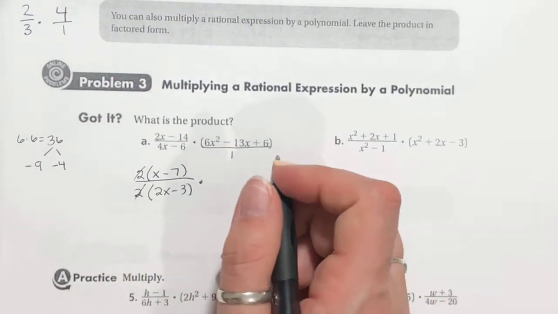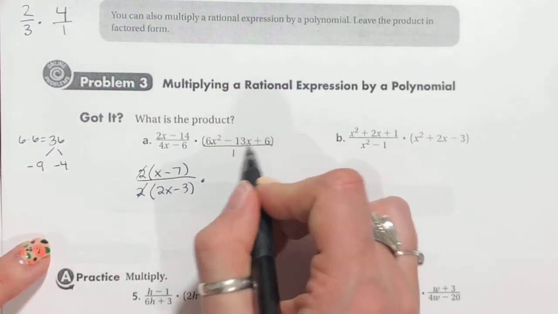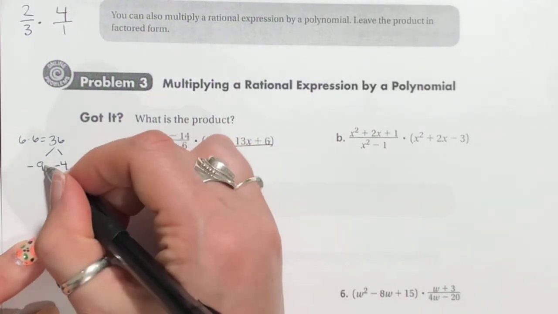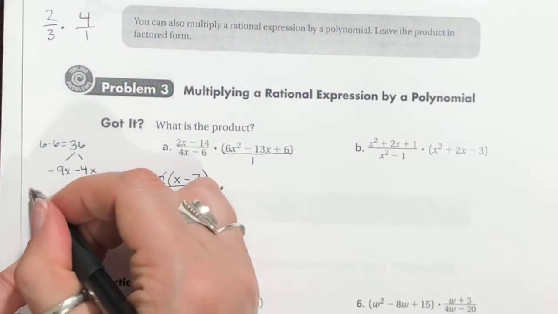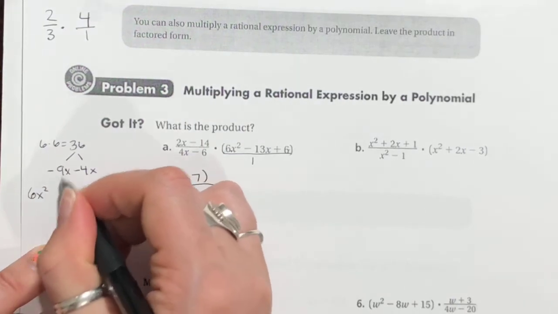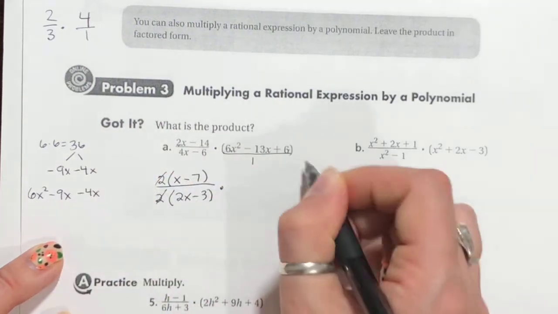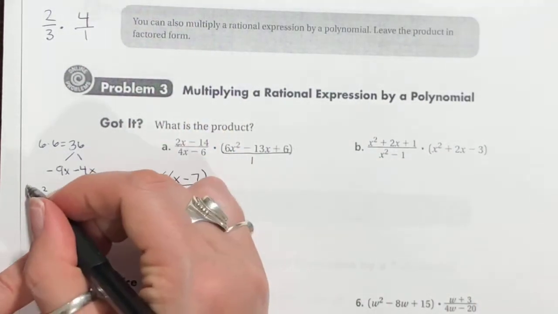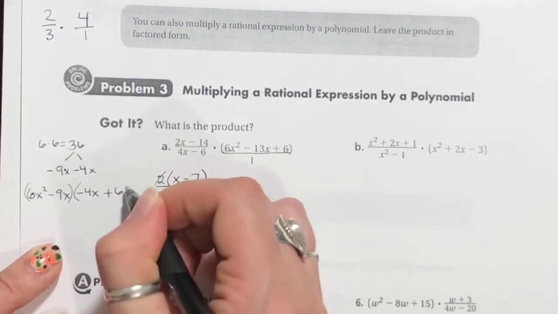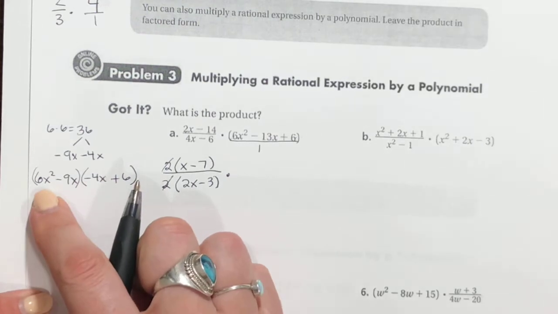So if you remember with your factor by grouping, what we do is we keep the first and last terms, but we're rewriting this negative 13x as a negative 9x and a negative 4x. So I have the 6x squared still at the front, then the minus 9x, then the minus 4x, and then keep your plus 6. And we do that so that we have 4 terms now, so I can group it into 2 groups of 2, and we can do our greatest common factor from each group.